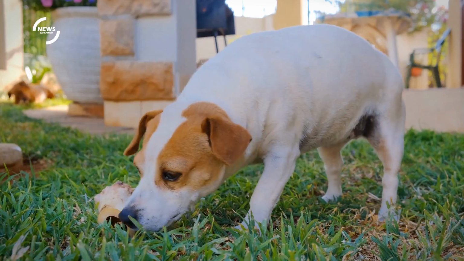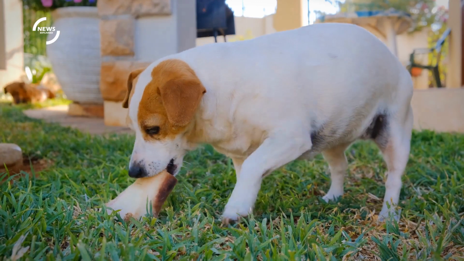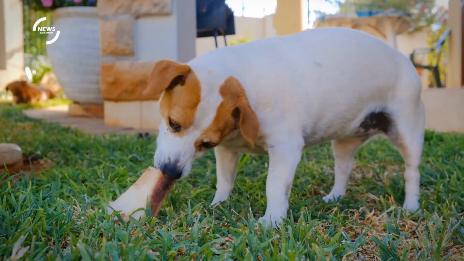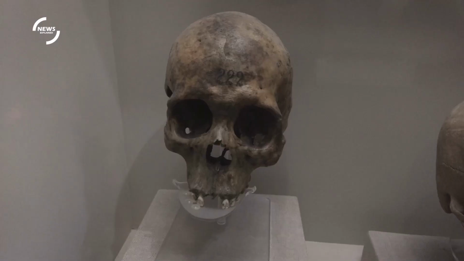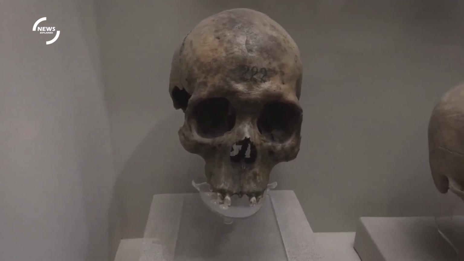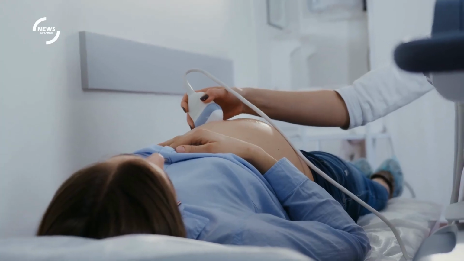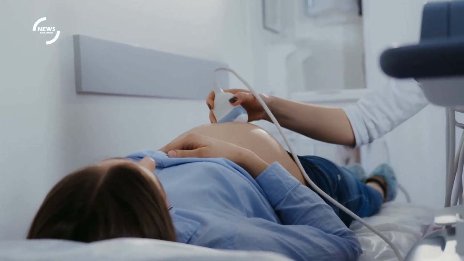The mandible or jawbone, 1, which is the only movable bone of the skull. The maxillary bones, 2, which are fused to form the upper jaw. The zygomatic bones or cheekbones, 2, the nasal bones, 2, the lacrimal bones, 2, the smallest bones in the face, located in the corner of each eye.